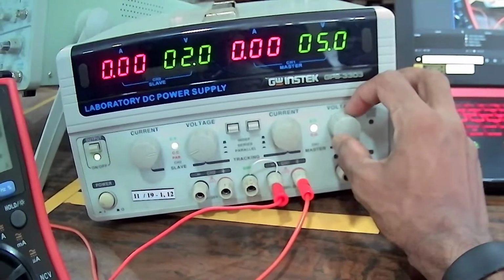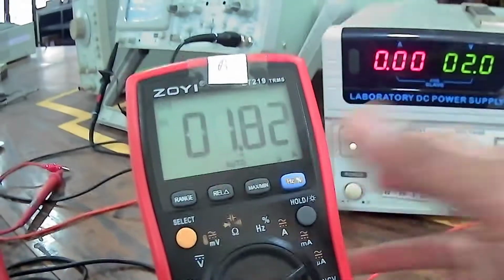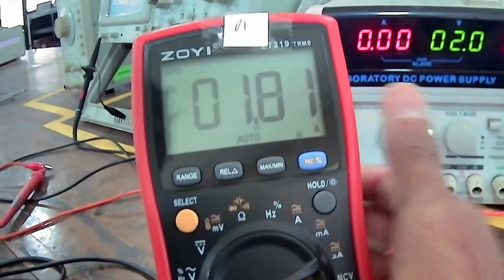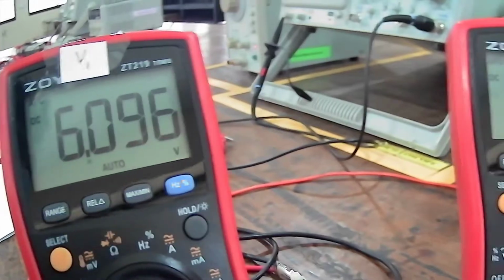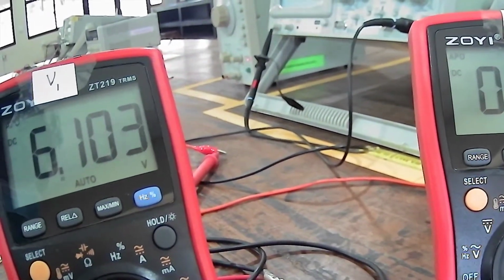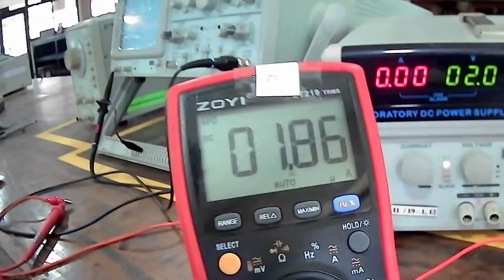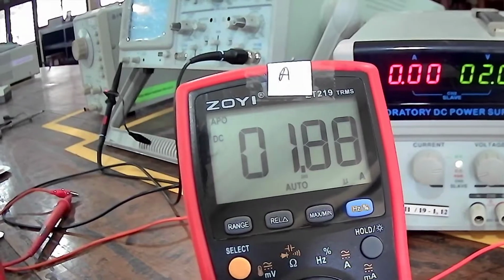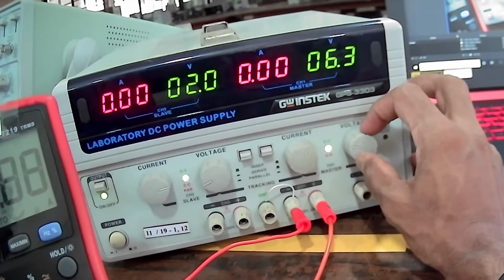Then for 6 volt, the voltage across the resistor is 6.10, and the current value across the resistor is 1.88 microampere.